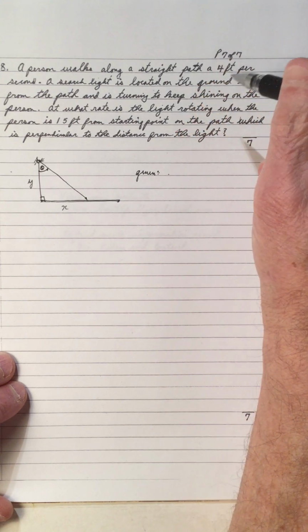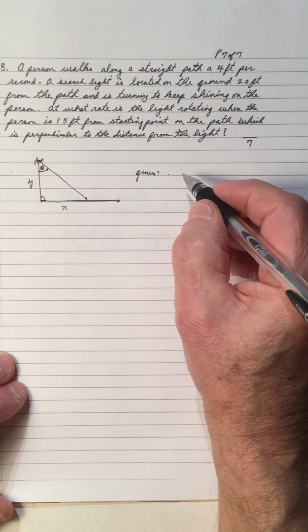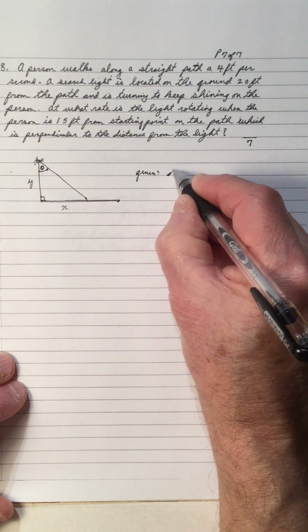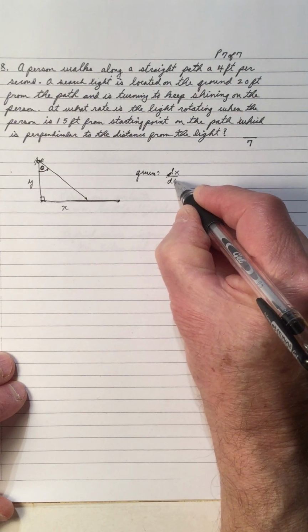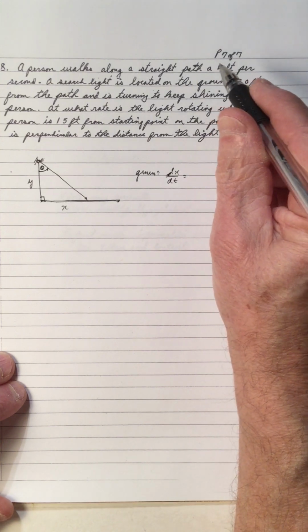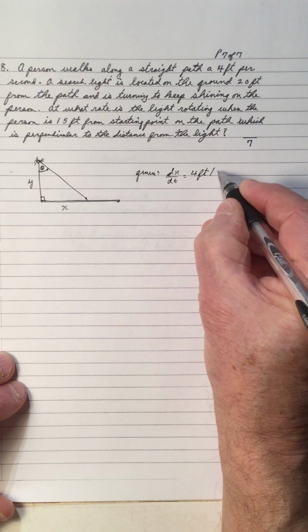So it says dx is how fast a person is walking. So dx/dt is the person is walking at a rate of 4 feet per second.